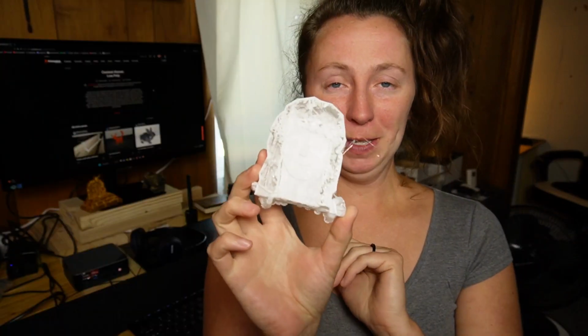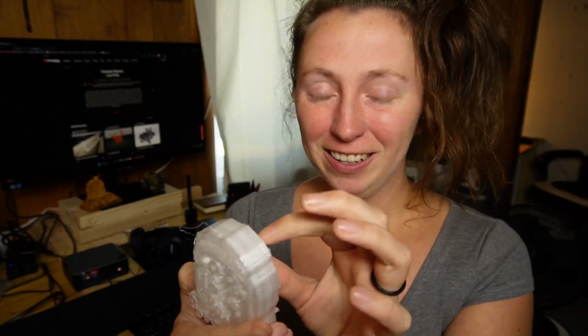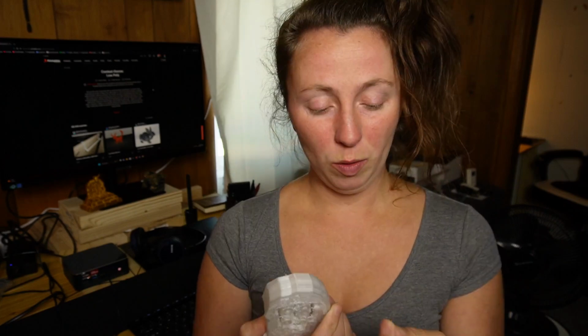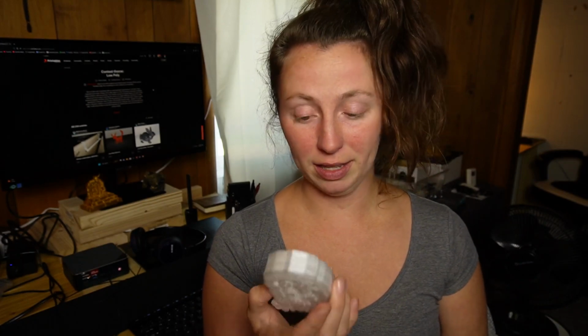Well guys, after all that, here's my print. This is what happened. I clearly don't know what I'm doing here. He's hollow inside, and I knew this was going to be the case because when we pulled it up in Cura, there were all these errors and I could see that it was going to be like this. So there's no way this is going to work. I think I have to think simpler.